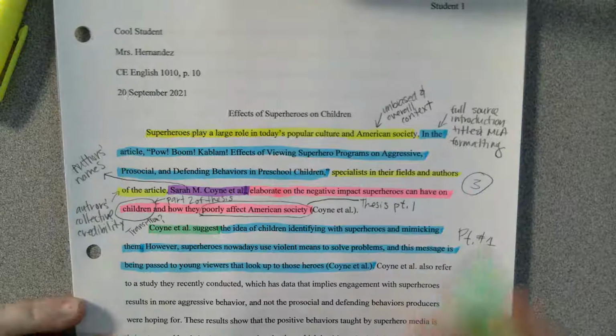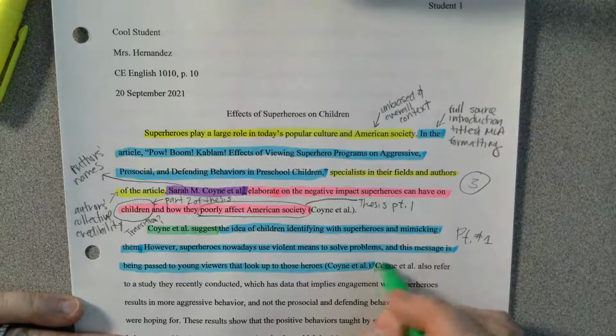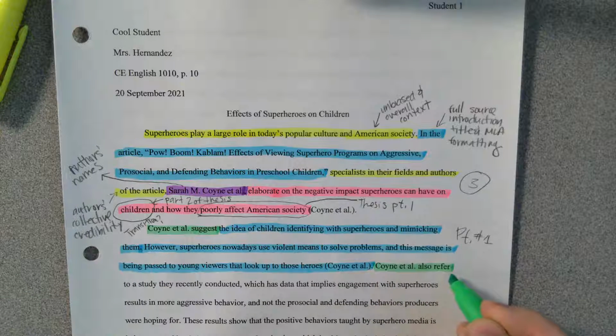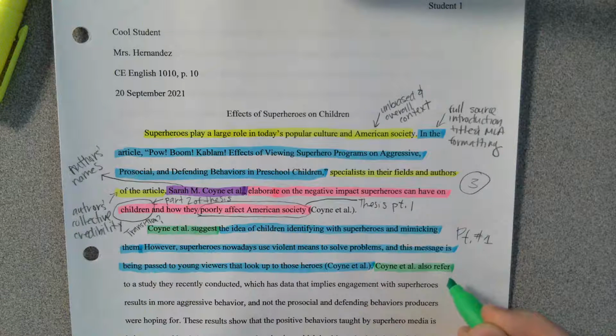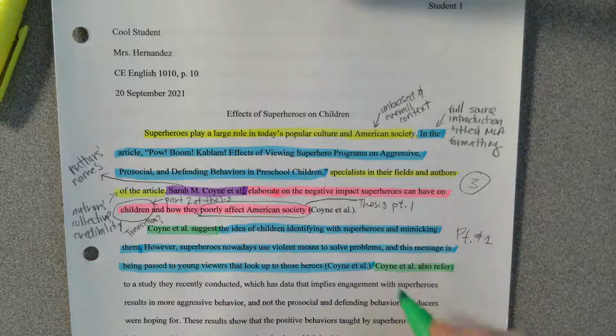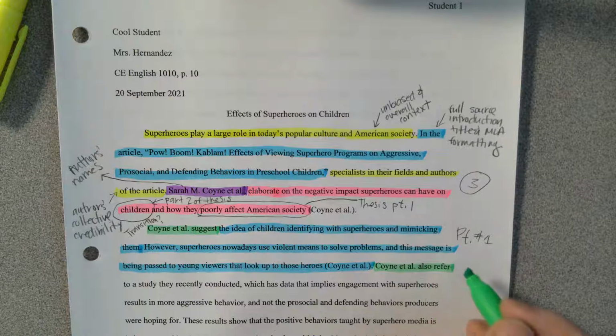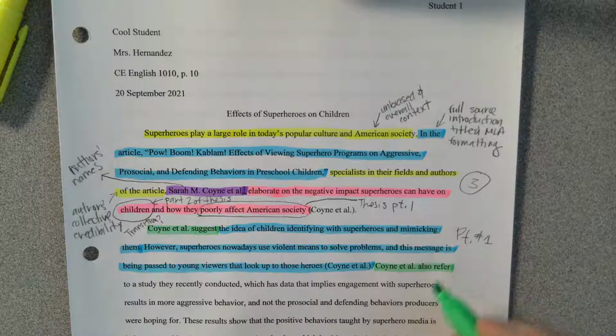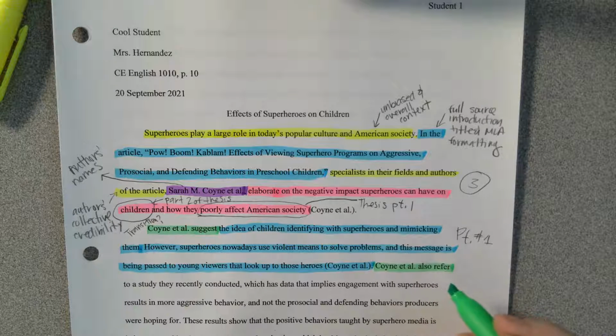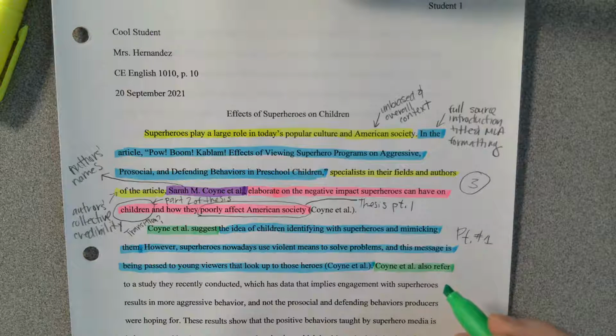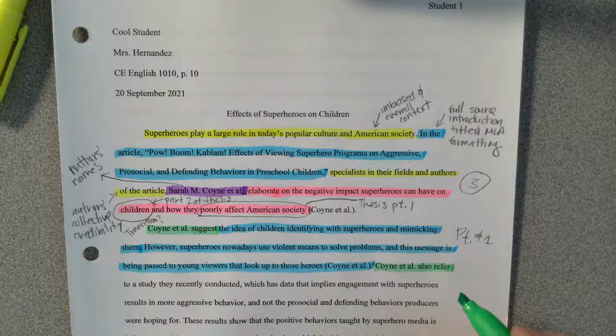Coyne et al. also refer. So is it refer or refers? Refer. The way I figure that out is I say Coyne and others also refer, right? Or Coyne and others also refers to. Multiple people don't do separate verbs. They do it all together, right? In a singular fashion, yeah?